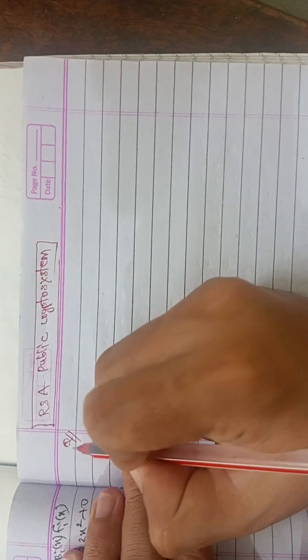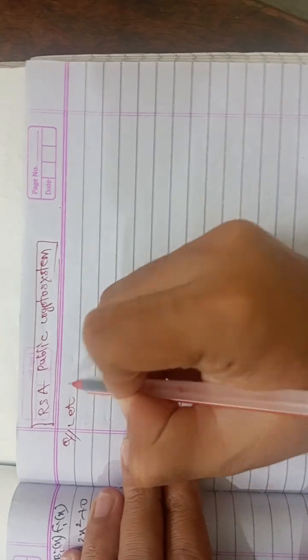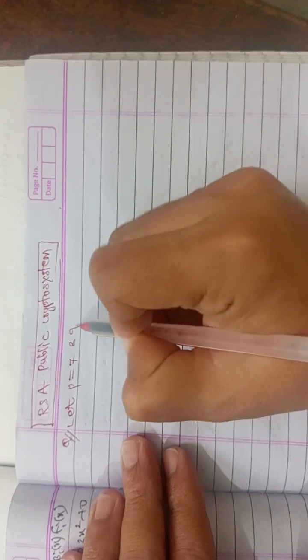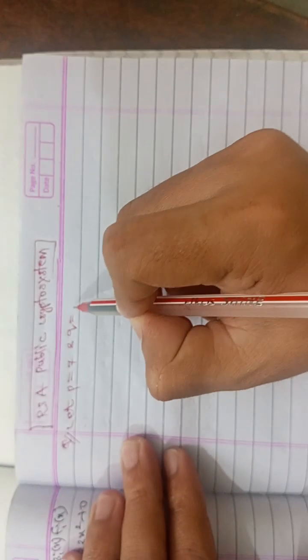Here is the question: let p equals 7 and q equals 11.